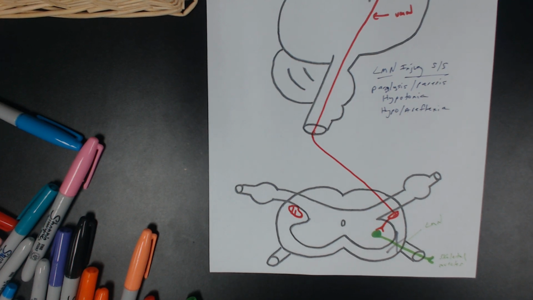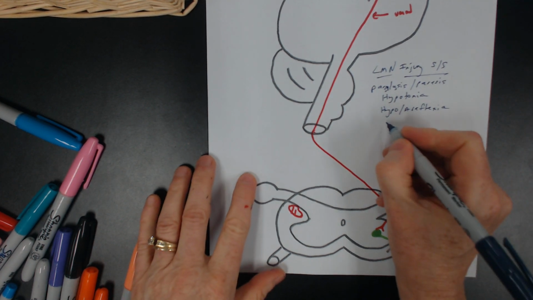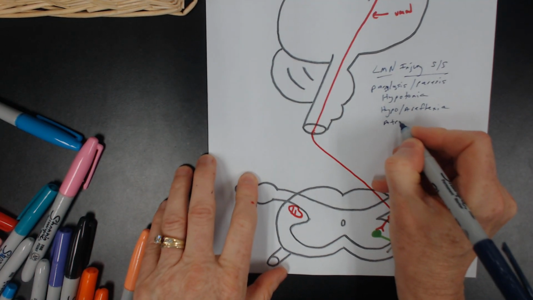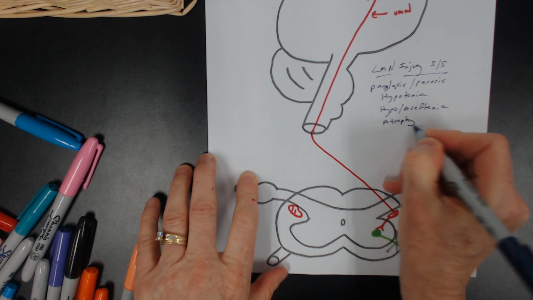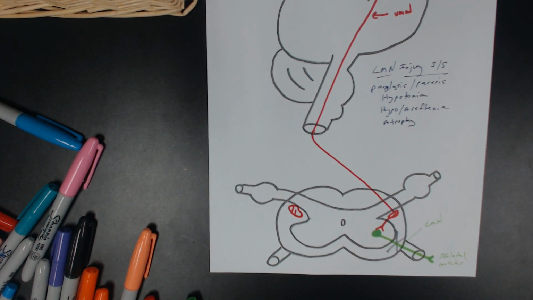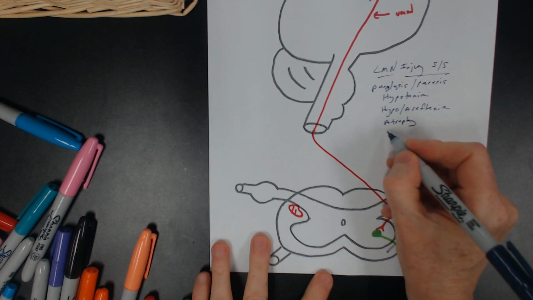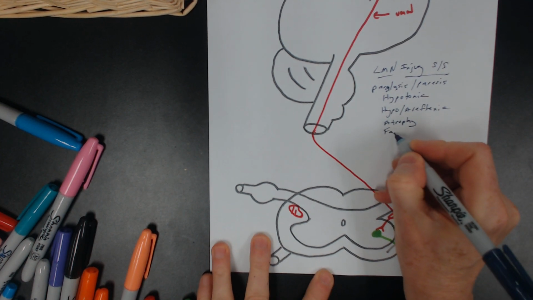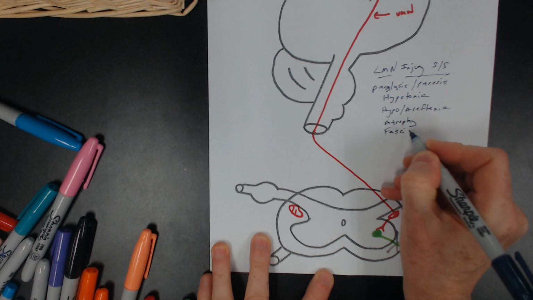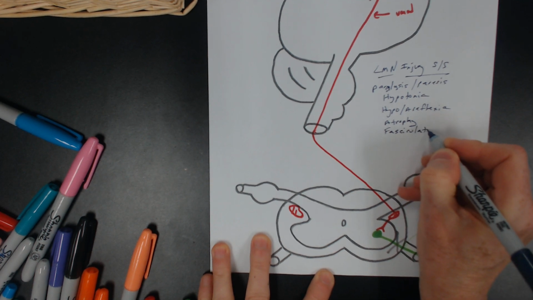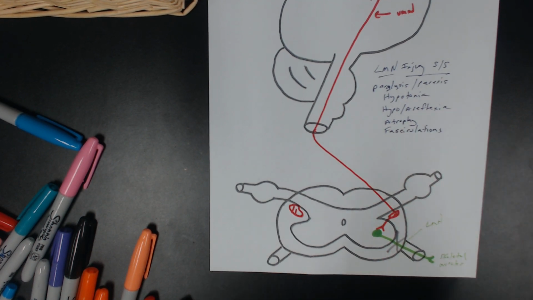Okay, and the two that we haven't heard before with upper motor neuron, if you see these two words, that means it's lower motor neuron injury. They are atrophy. You see somebody with atrophy, you know it's a lower motor neuron injury. And if you see someone with something known as fasciculations, lower motor neuron injury.